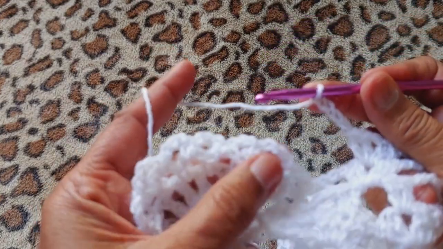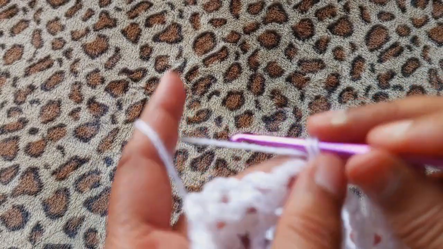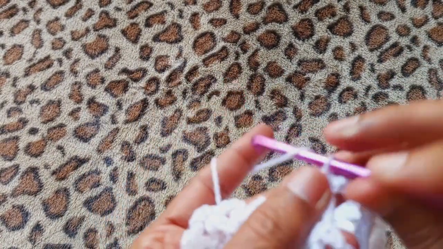Now again I am into pineapple area. So 6 chain 3 spaces will become 5.